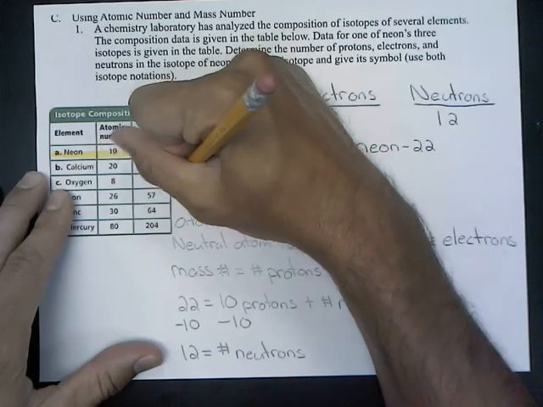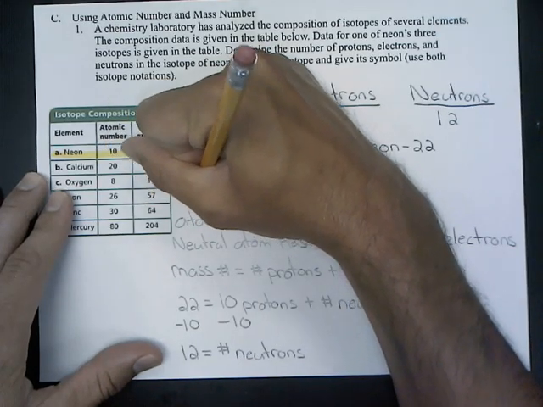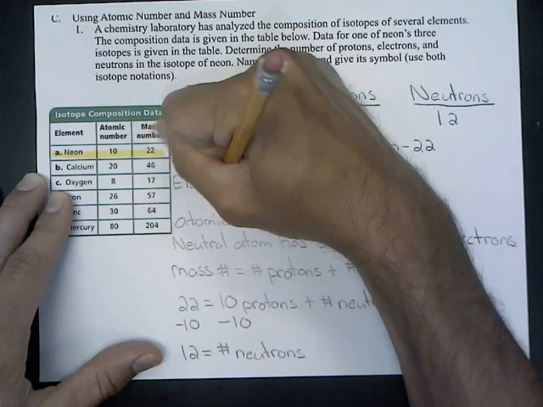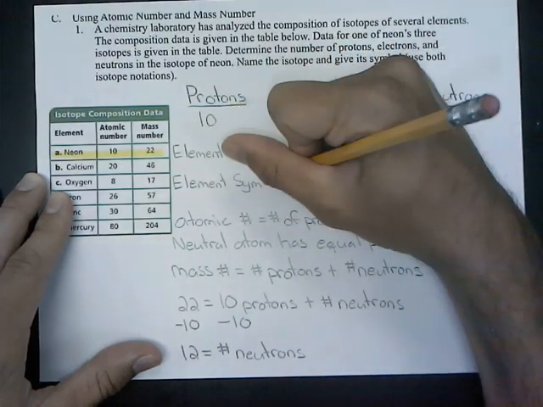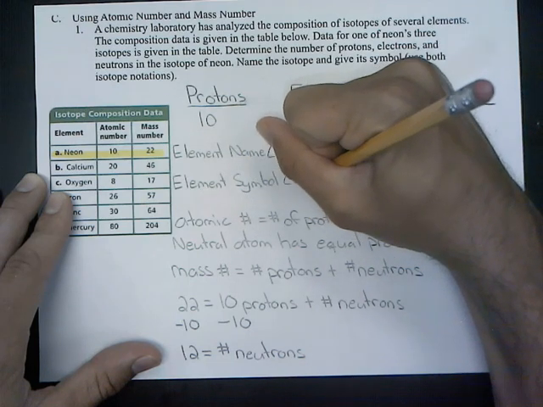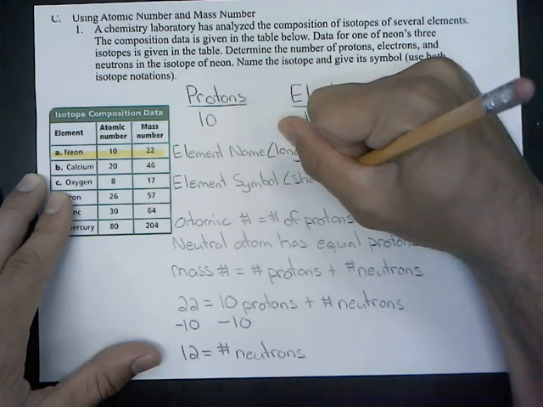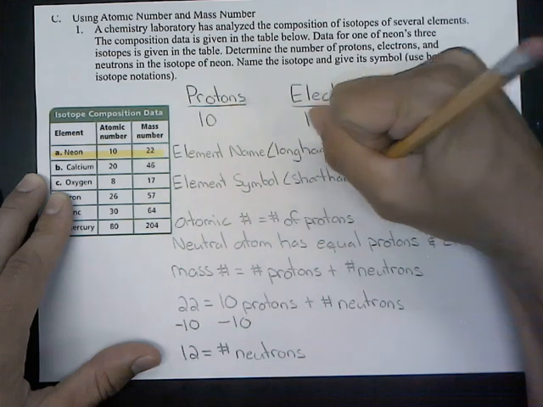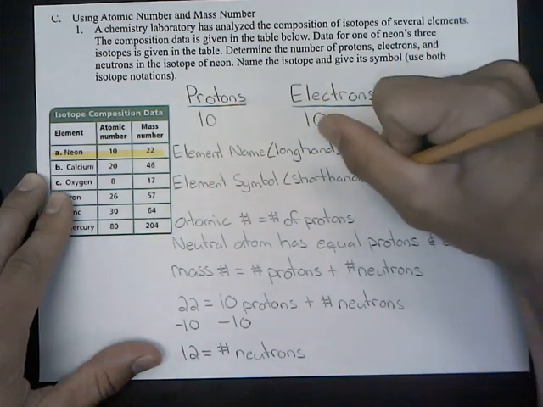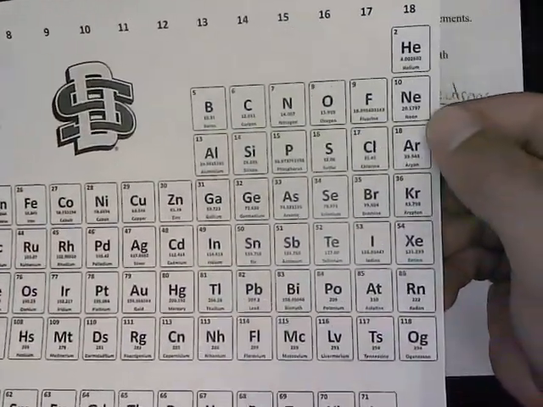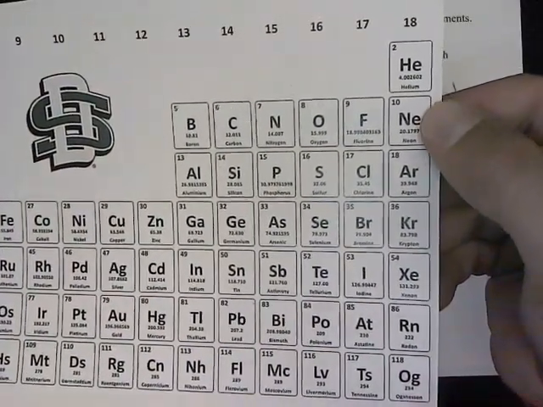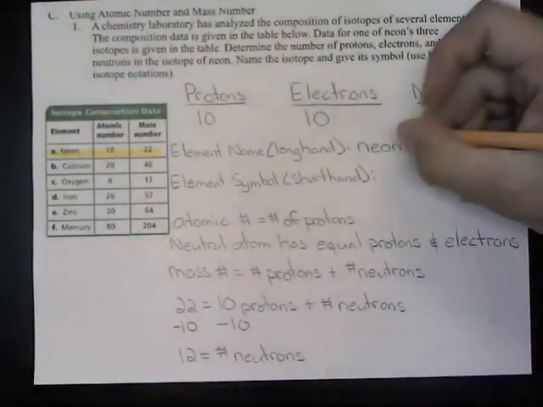Now that's the element name or longhand notation. If we have the element symbol, and sometimes I call this the shorthand notation, we start out and we write the element symbol. So the element symbol for neon, which is element number 10, is Ne.